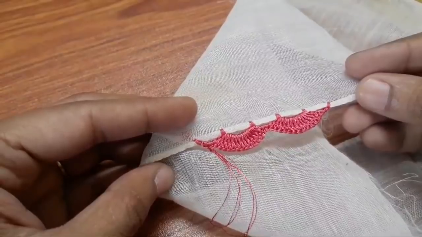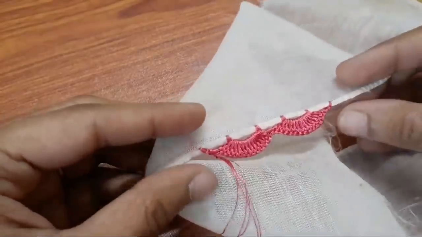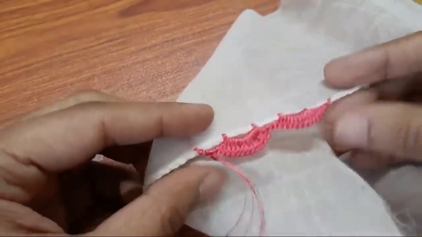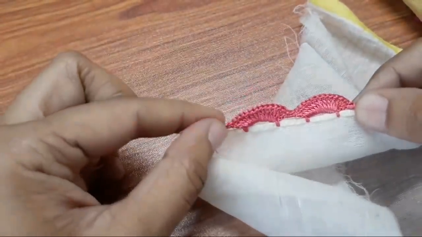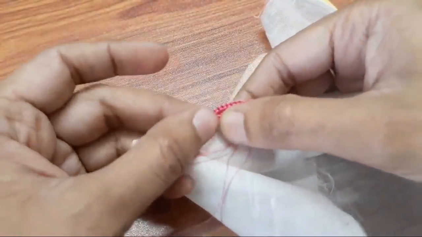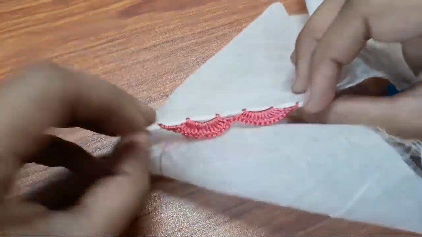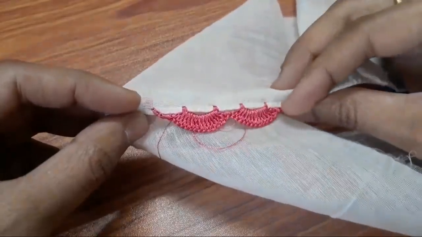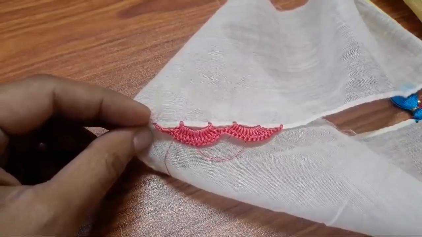How to decide or how to fix the start and ending. Okay, I think in every video I have shared with you guys how to finish the design. You have to make a knot here, trim off the excess thread and glue it at the back like this using fabric glue. So that way no knots will be visible on the right side. So I hope that answers your question. Any more doubts, guys?